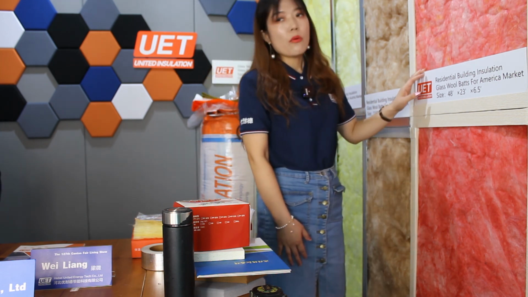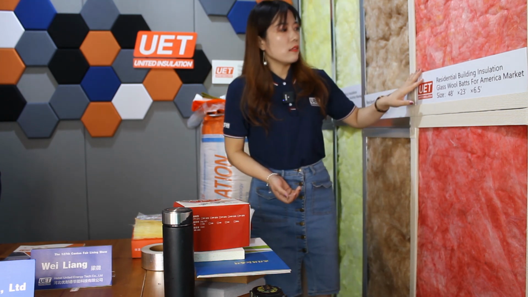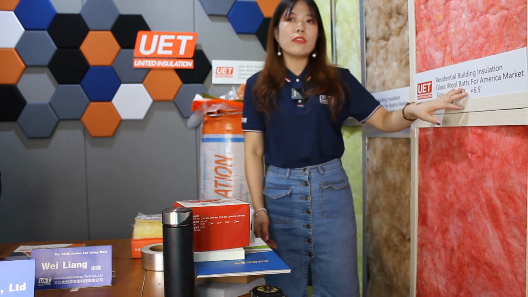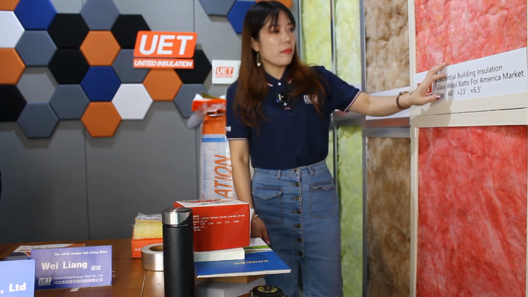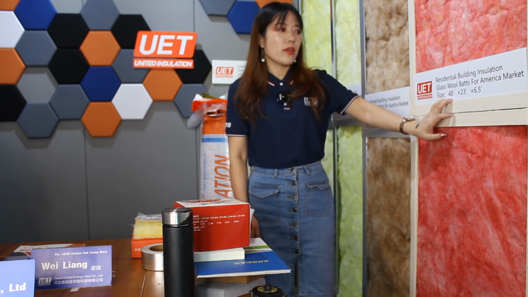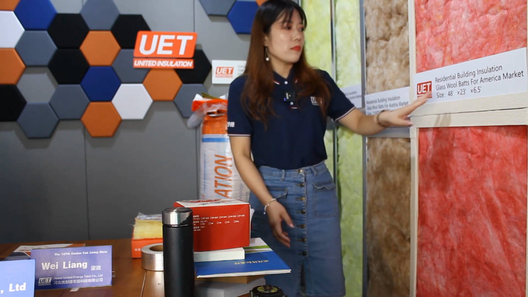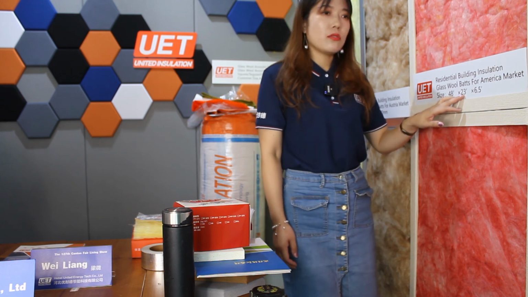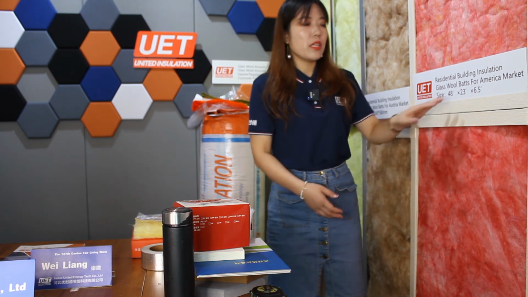Okay, let's see this pink one. This pink one is a very fresh color, right? Yes, this color of glass blanket is often used for the American market. For the American market, the size requirement is different. You can see this size is in British format, so 48 feet, plus 23, and plus 6.5 millimeters.